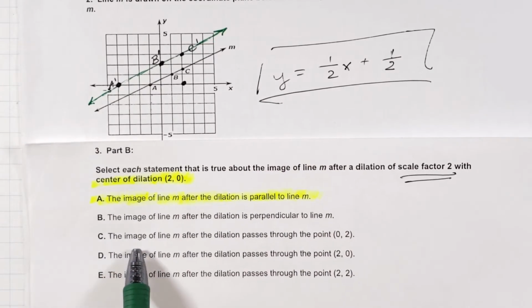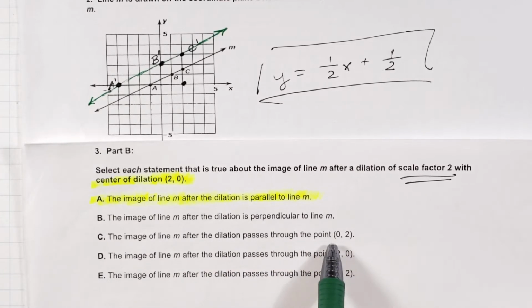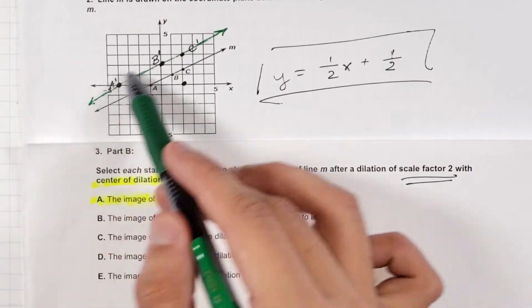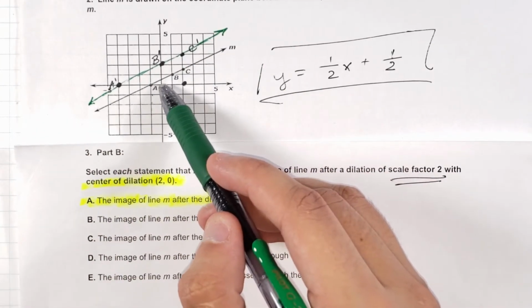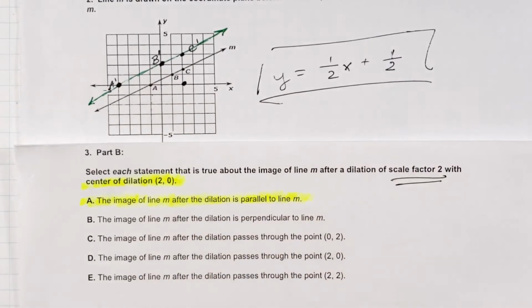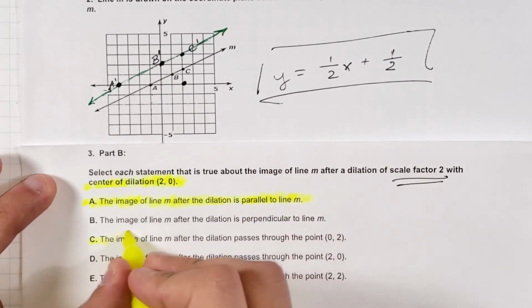Letter C says the image of line M after the dilation passes through the point (0, 2). Well, let's see what happens here. Does this new green line pass through the point (0, 2)? Yeah, over 0, up 2, 1, 2. That's B prime. So we'll select that one. The image of line M passes through the point (0, 2).